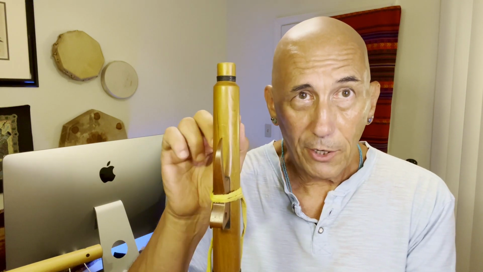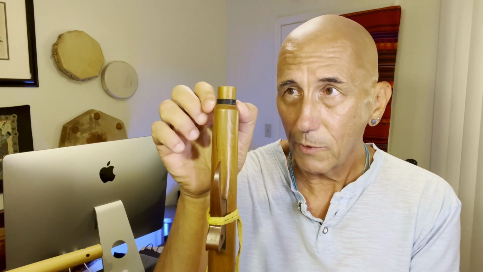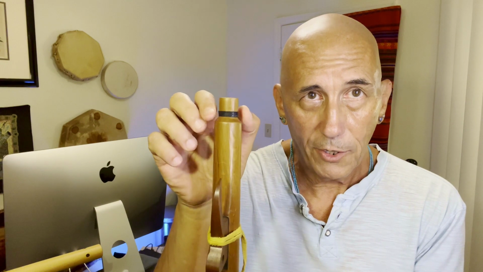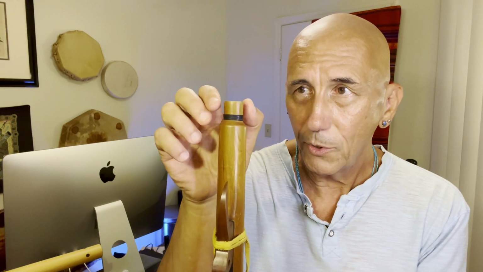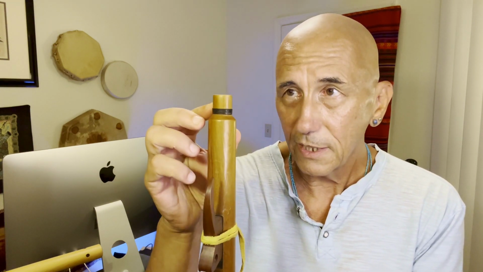Now you can see up here on the business end that this flute begins to taper, just like some of the other flutes that we've looked at, but unlike the Loomis or the Gomez, it doesn't come to a tiny little straw-like opening or a full taper. We have this little extension that sticks up here.